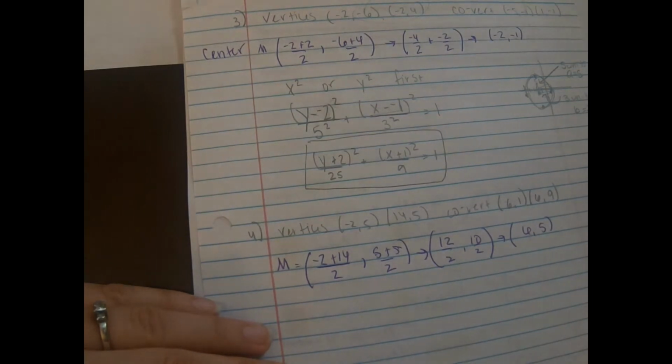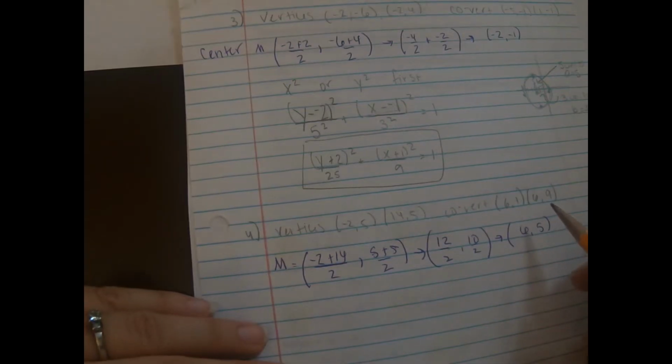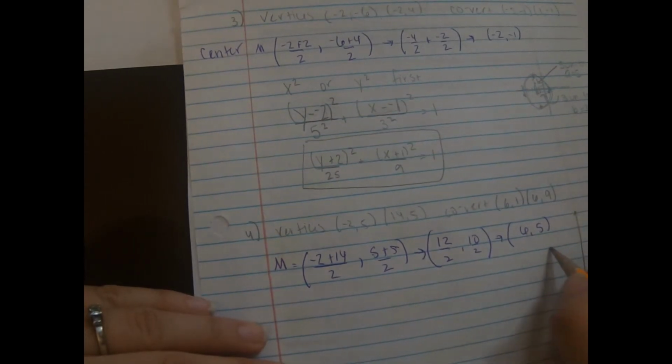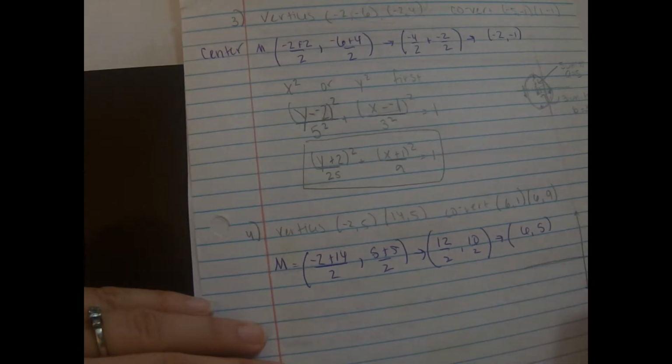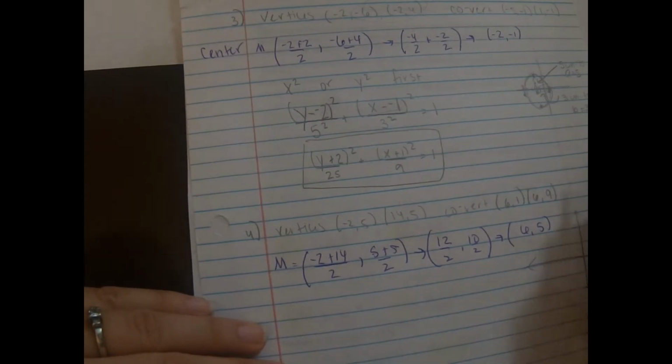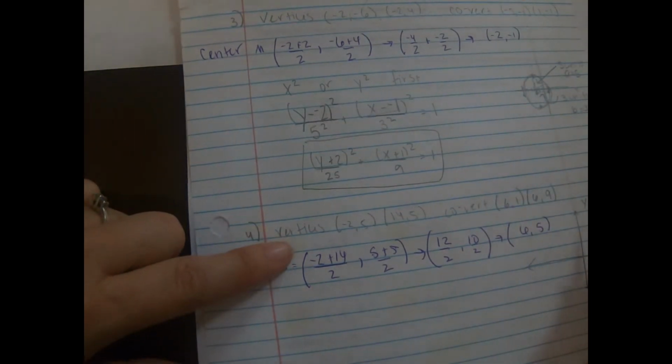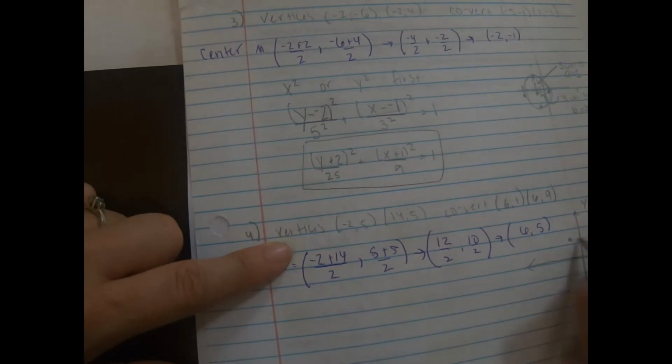And our midpoint is 6, 5. So what are we thinking, x squared or y squared? I'm gonna do a little sketch so I can visualize my ellipse. All right, so my first vertex was at -2, 5. And my second vertex is at 14, 5. So this is a horizontal ellipse.